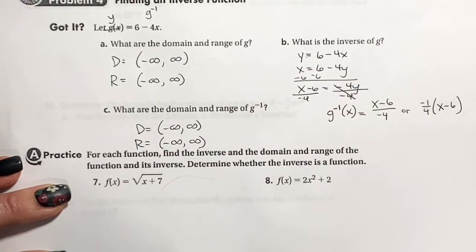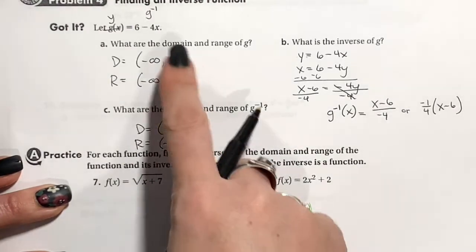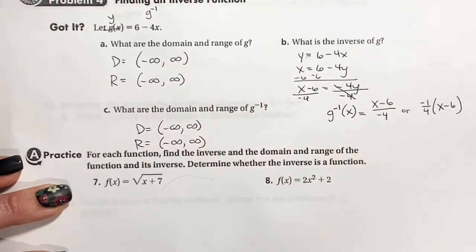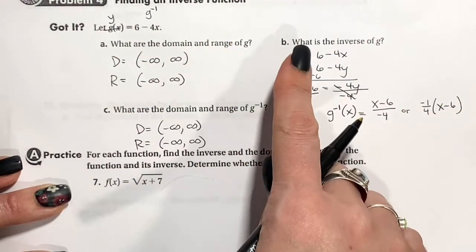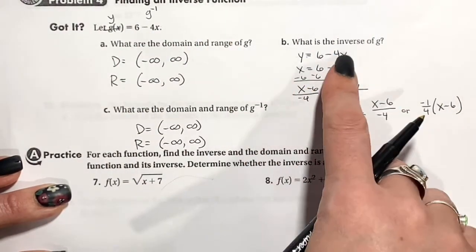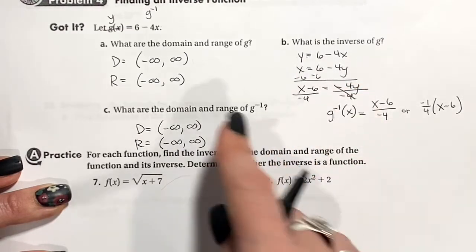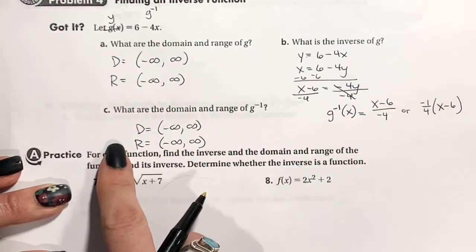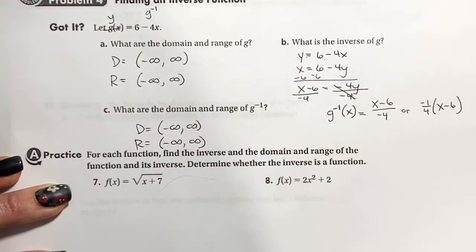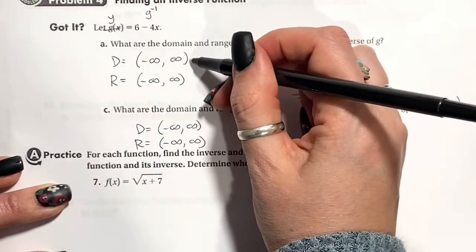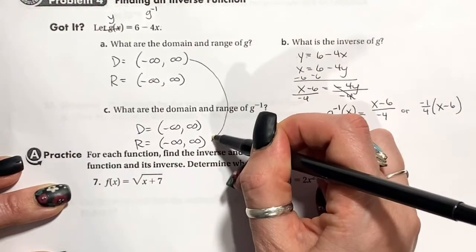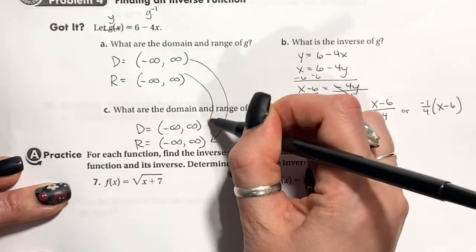So when they're asking you about domain and range, this one's kind of a bad example because the domain and range are the same. Whenever we're doing an inverse, the whole premise of this is we're switching our x's and our y's places. Remember, x's and y's are domains and ranges. So really what you'll see happen, and again, this was kind of a bad example because they're exactly the same, is your domain becomes your range and your range will become your domain.